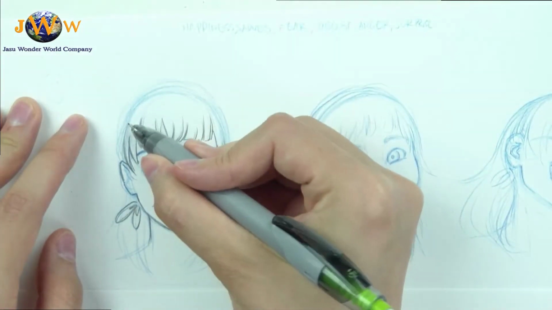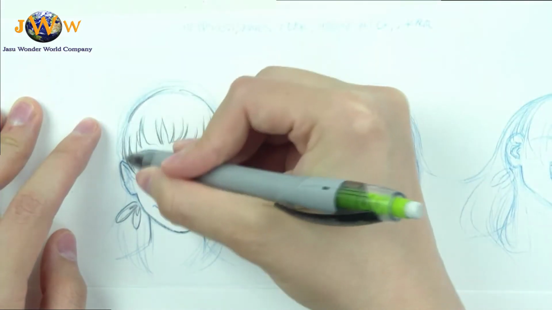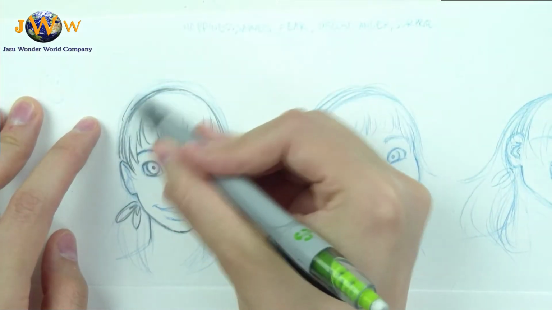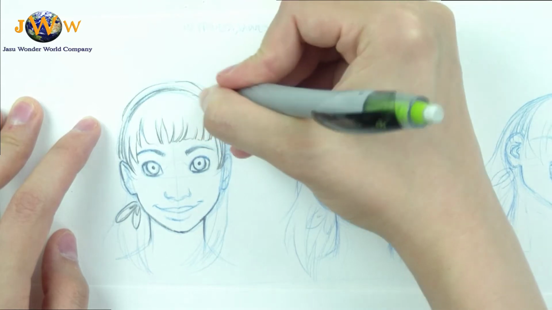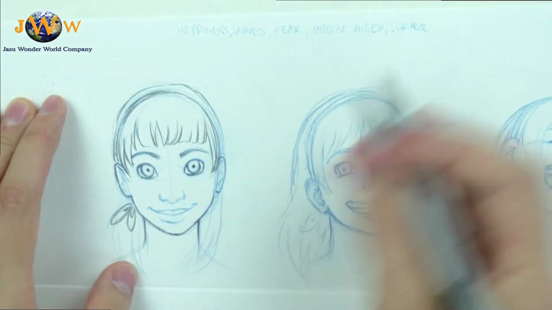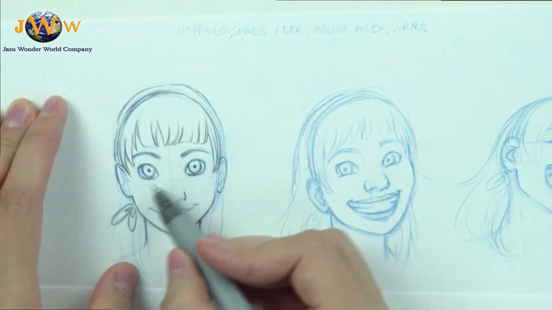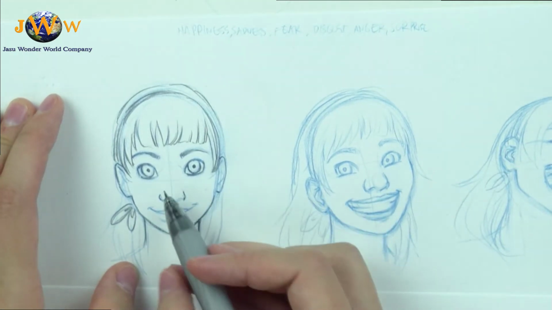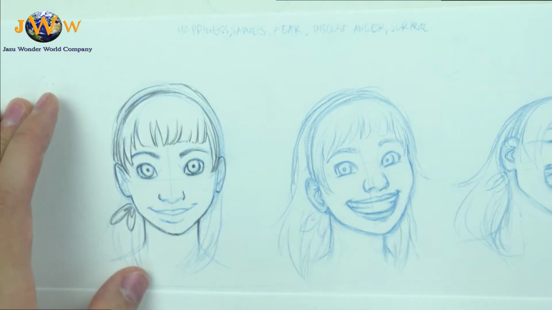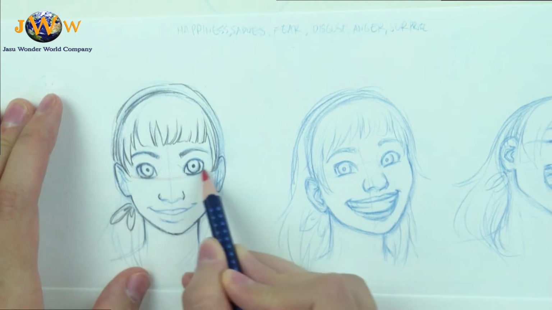But I don't want to use too much time on the characters, even though I could make them very fancy and draw them very properly, but that would just take too much time. But here, I don't know if you can see, something very useful when drawing a human head that I use all the time are these two simple lines.